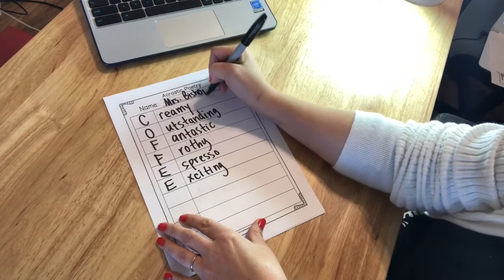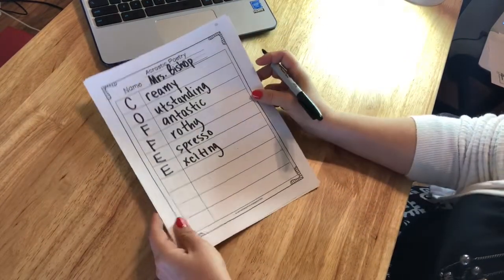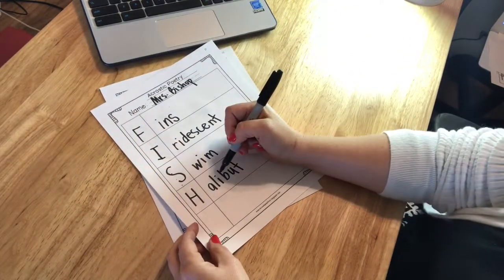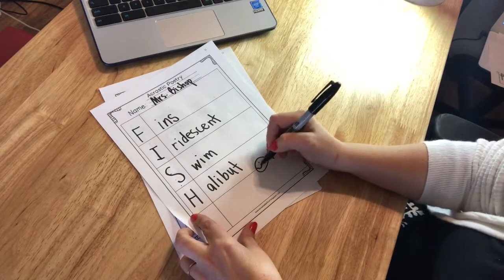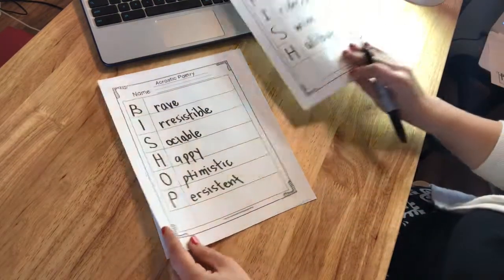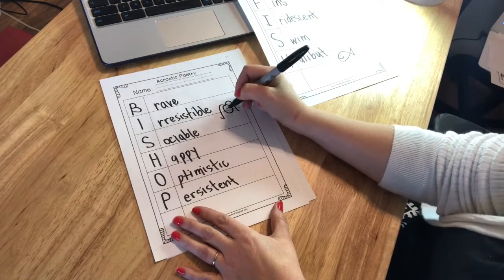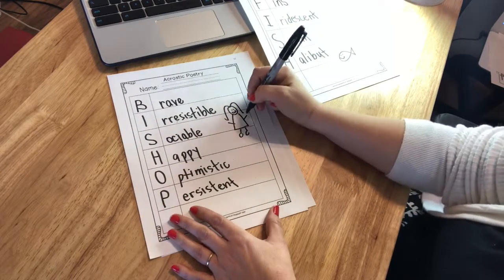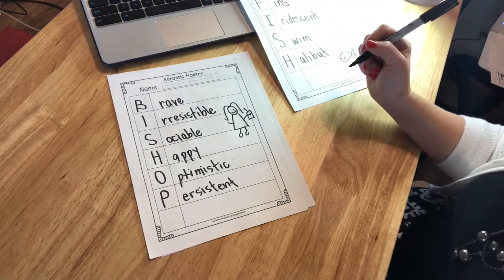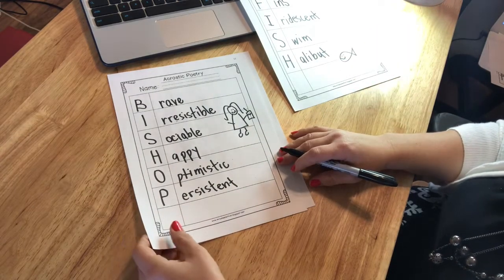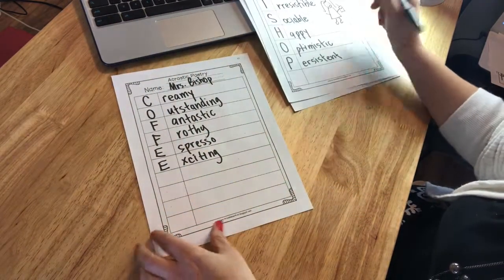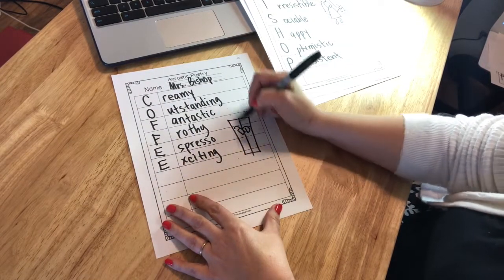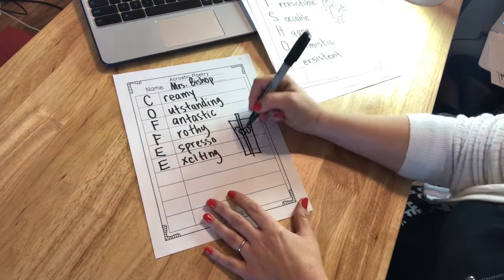So what I want you to do is practice some acrostic poetry this week. And you can do it about your favorite animal. You can do it about Mrs. Bishop. What would I have in my hand? A coffee, right? You can do it about Mrs. Bishop. You could do it about yourself. Put your own name in there. You can do it about creamy, delicious, yummy coffee. That is a straw. And those are ice cubes.